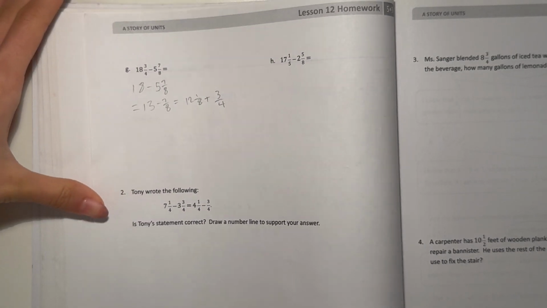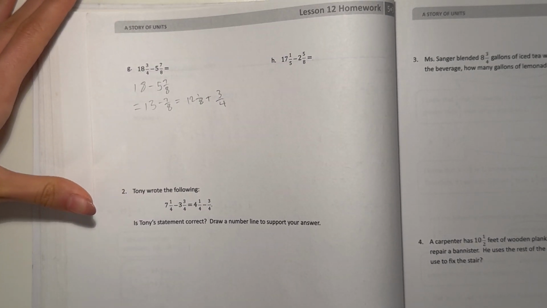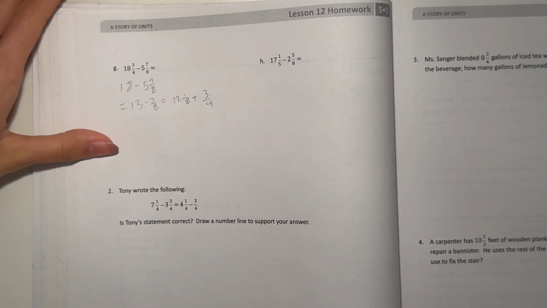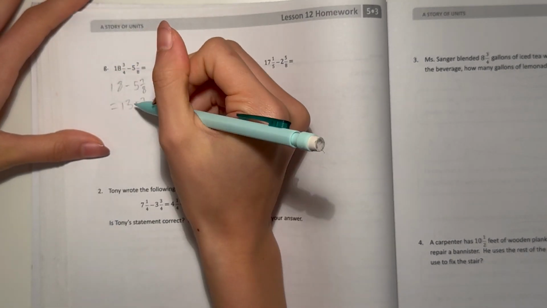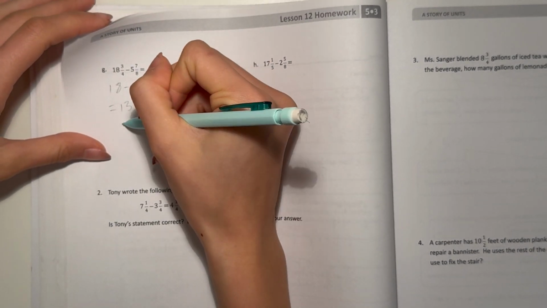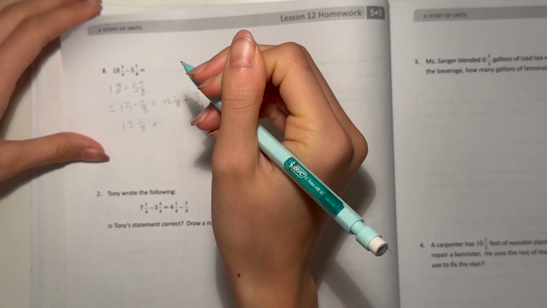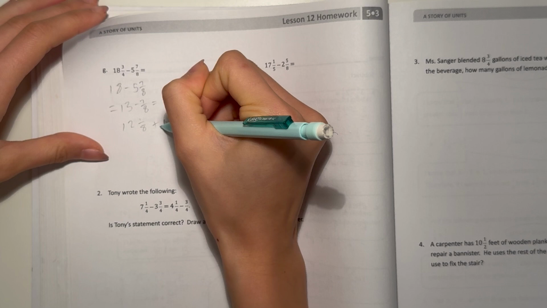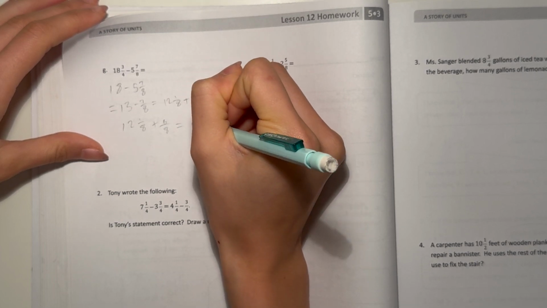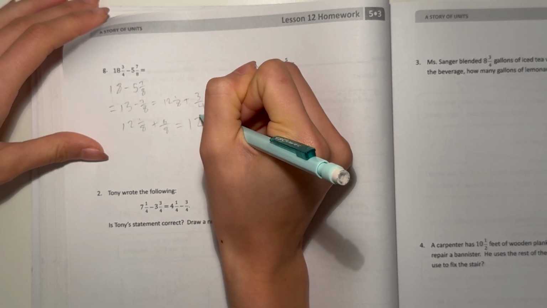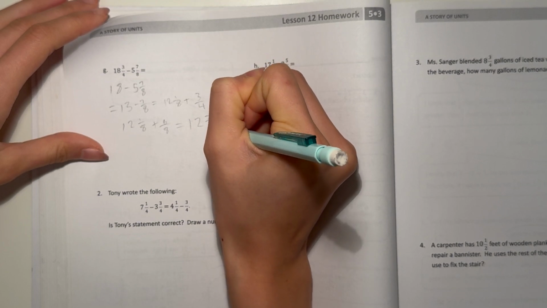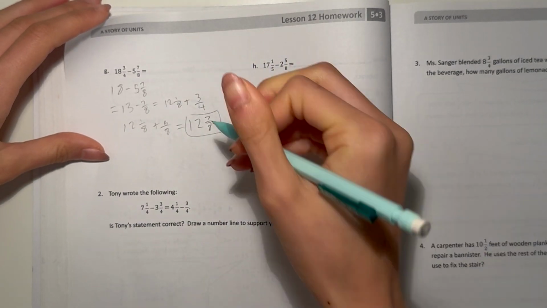Alright, so now 8 and 4. We don't need to do anything to the 8 actually. We can just make the 4 turn into 8. So 12 1/8 plus 3/4 times 2, that'd be 6 over 8. Equals 12 and 1/8 plus 6/8 is 12 and 7/8. So this would be your answer.